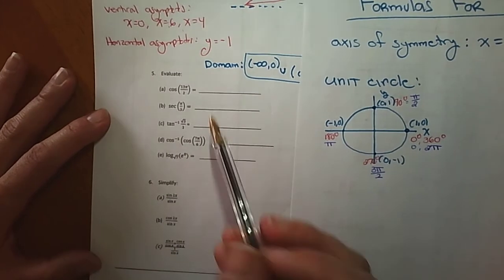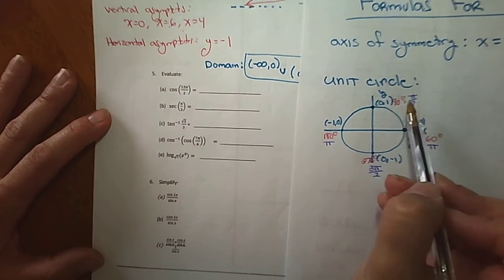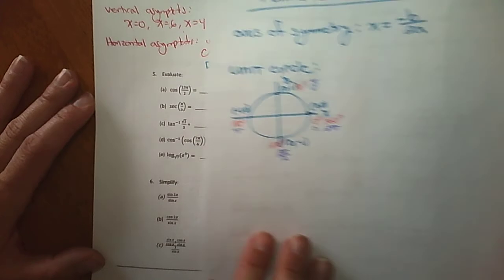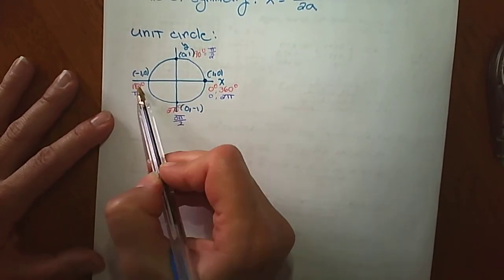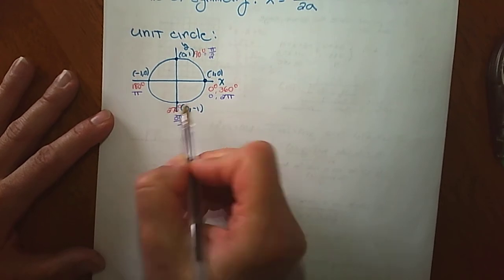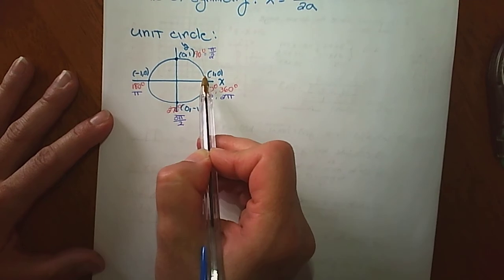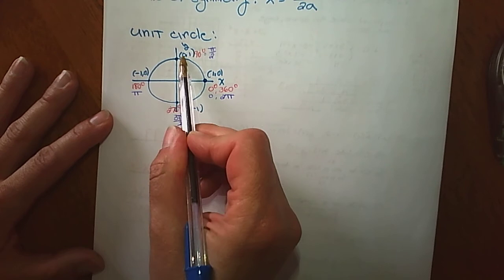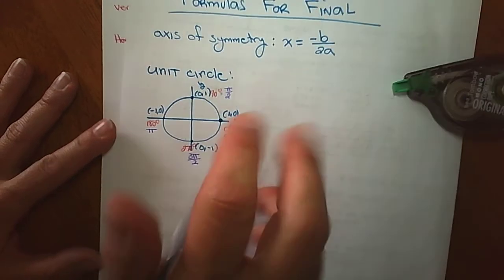So let's take a look at the first one. Cosine is 13 pi over 2. That means pi over 2 was 90s. So I want to know what the 13th 90 was. Well, let's check this out. This is 0. This is 1 90, 2 90s, 3 90s, 4 90s, 5, 6, 7, 8, 9, 10, 11, 12. This is the 13th 90. That's what 13 pi over 2 means. The 13th 90. So we land here.